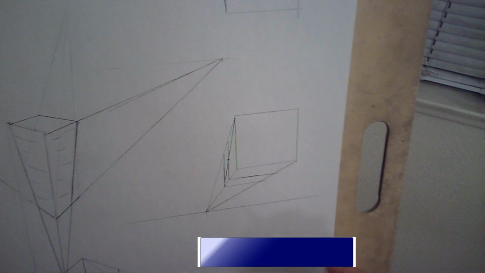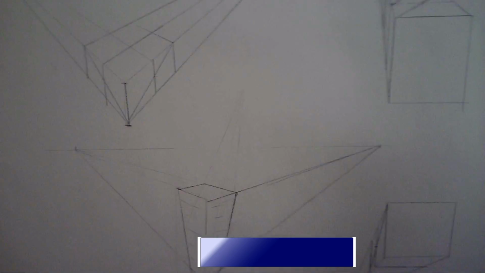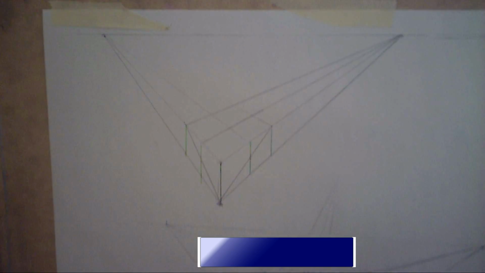Okay, so that's about it for linear perspective. There are plenty more applications to it, but this is the very basic concept.